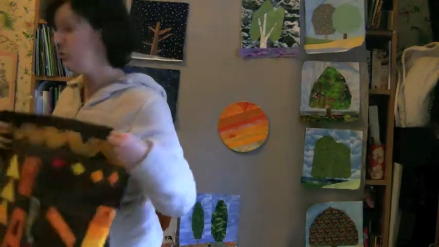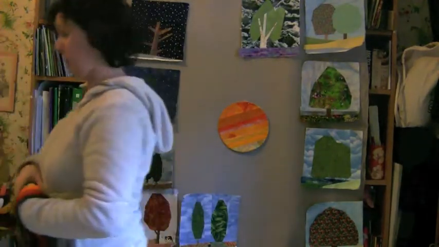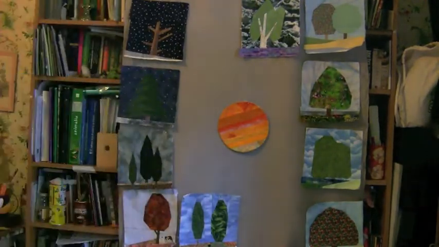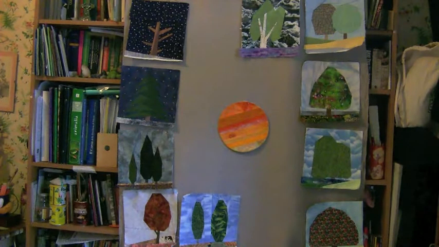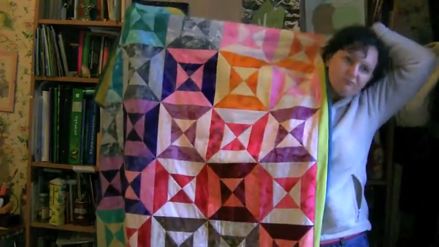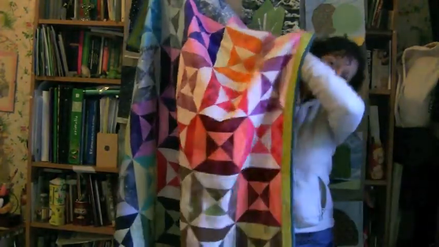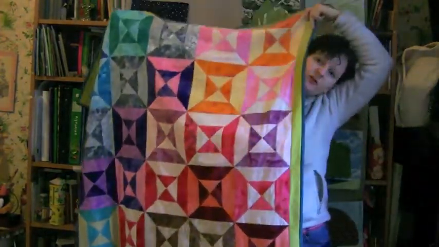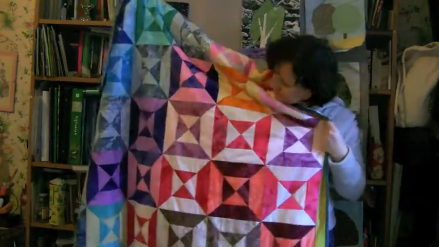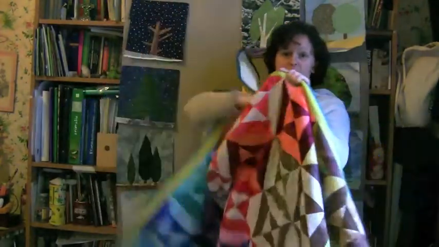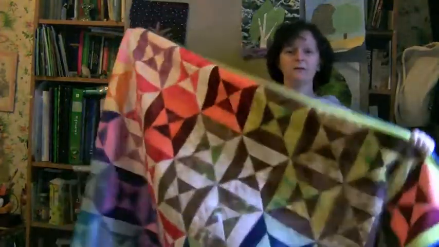And here is the quilt she finished last week, the one I was showing you on the floor. It's this one here. I haven't got the space to show it to you better, I'm sorry. And she doesn't like it at all. I can't see why, because the colors are gorgeous. It's a nice size.